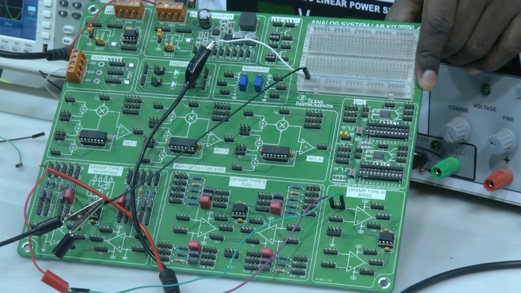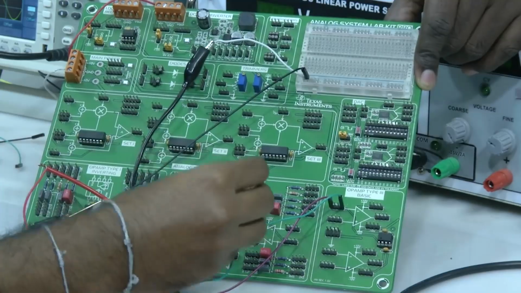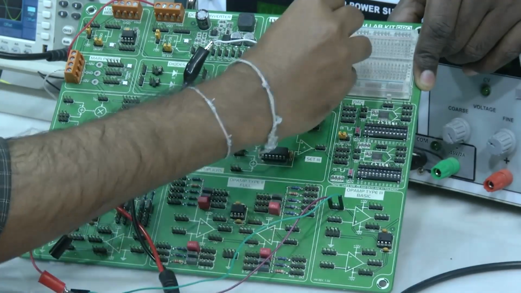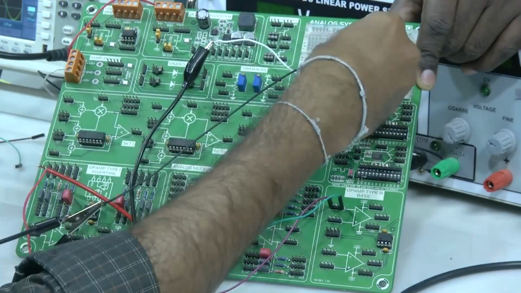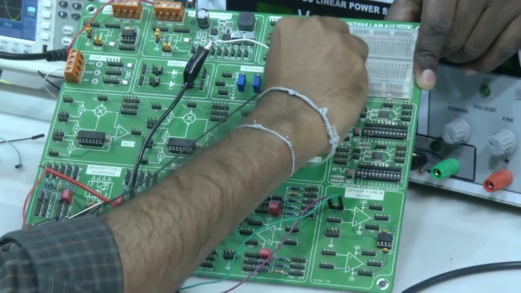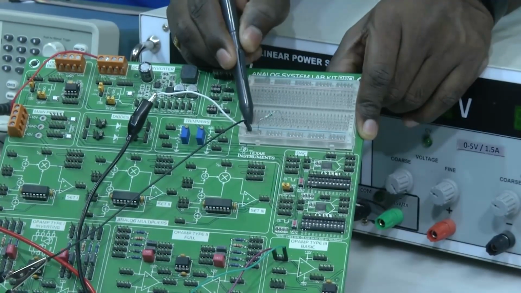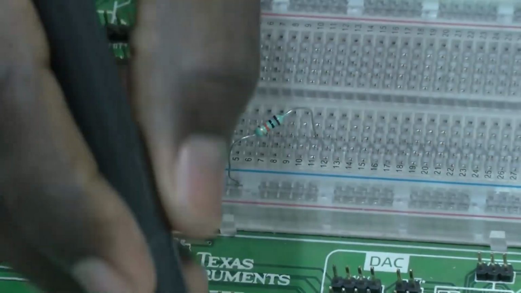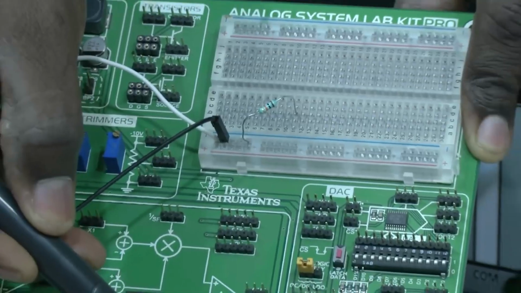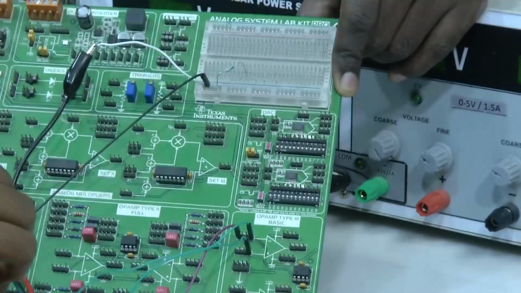Then we have to connect the R1 and R2 resistors. So, we will take a 1K resistor and a 10K resistor. Now we are taking a 1K resistor, which is nothing but our R1. It should be connected between the positive terminal and the ground. If you observe here, one lead of the resistor is connected to the negative, here, and the other lead of the resistor we are going to connect to the positive terminal of the op amp. The positive terminal of the op amp is this particular point.